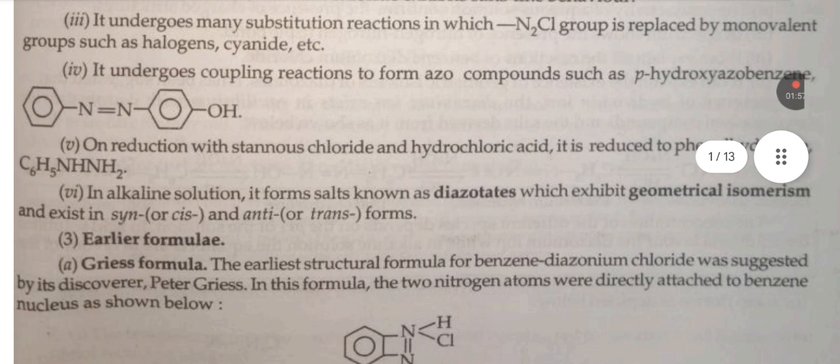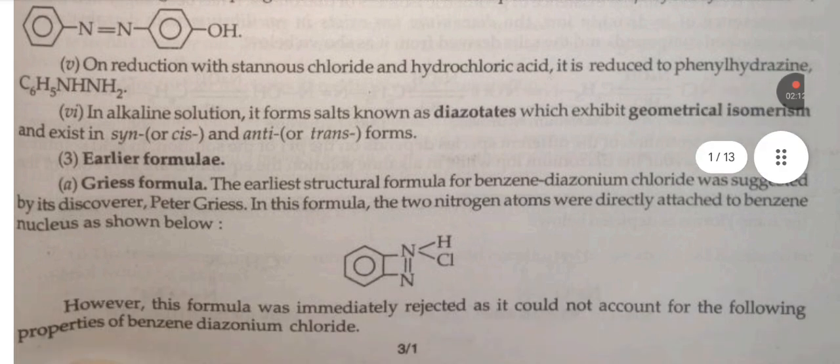It undergoes many substitution reactions in which the N2Cl group is replaced by a monovalent group such as halogen or cyanide. It undergoes coupling reactions to form azo compounds such as para-hydroxyazobenzene. On reduction with stannous chloride and hydrochloric acid, it is reduced to phenylhydrazine. In alkaline solution, it forms salts known as diazotates, which exhibit geometrical isomerism.